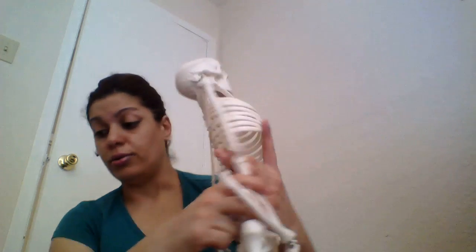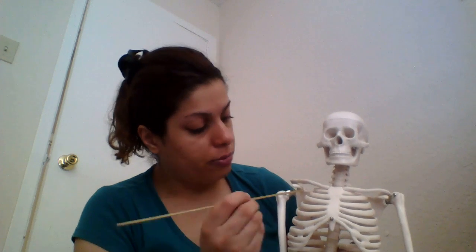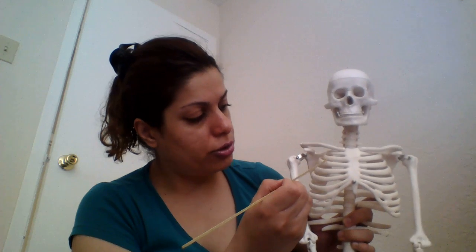We're gonna go to the sternum. We have a sternum here. Here is manubrium, the body of the sternum, and xiphoid process. Ribs, true ribs are from 1 to 7. 1, 2, 3, 4, 5, 6, 7 are true ribs, and 8, 9, 10, 11, and 12 are false ribs.